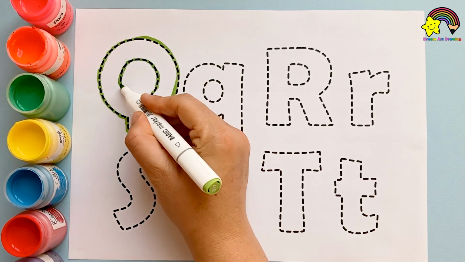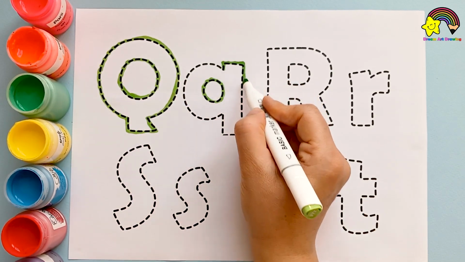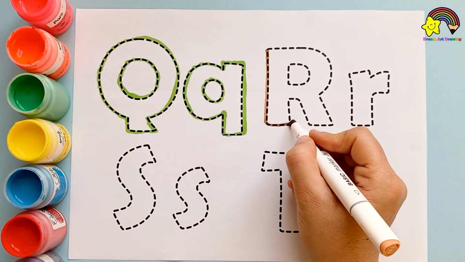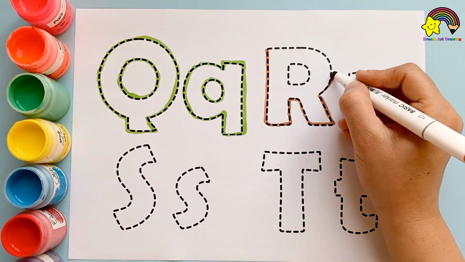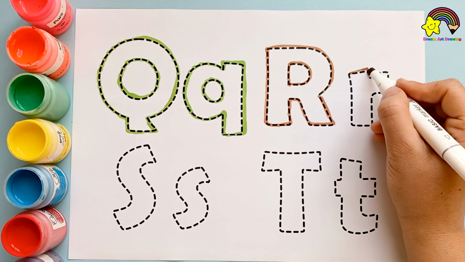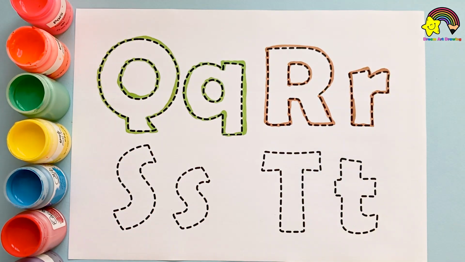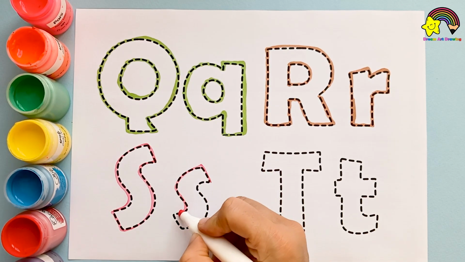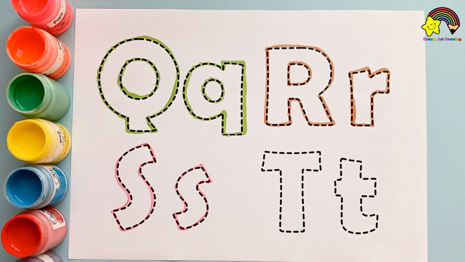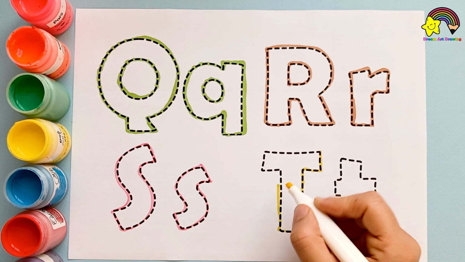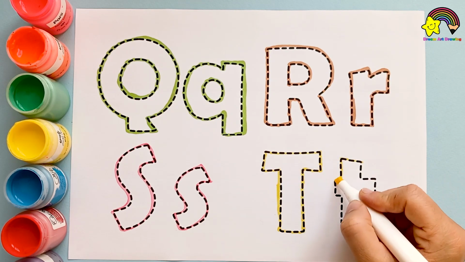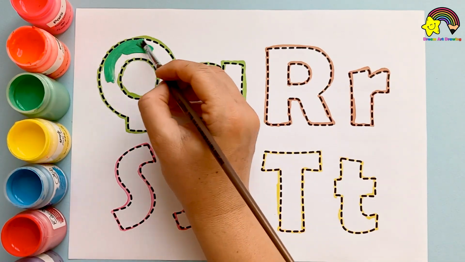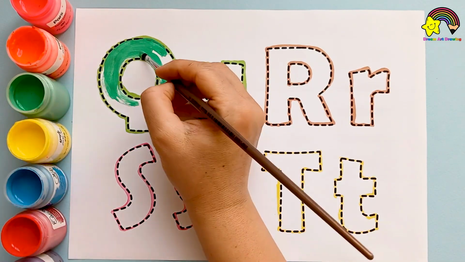Q. Q for queen. Q. Brown color. R. R for rainbow. R. Pink color. S. S for snowman. S. Yellow color. T. T for tiger. T. Green color.